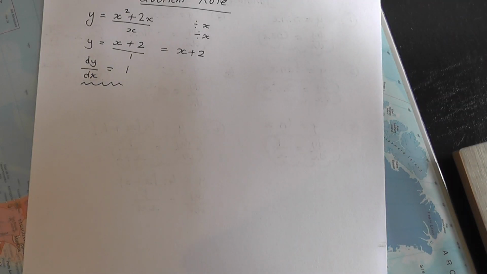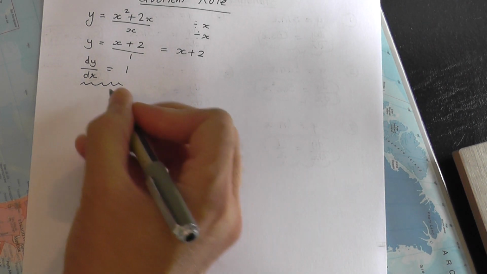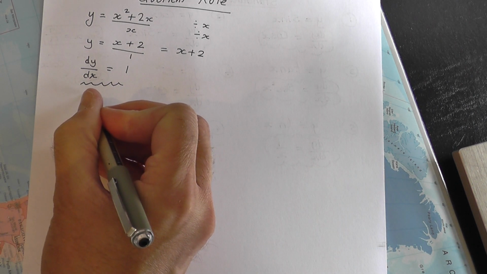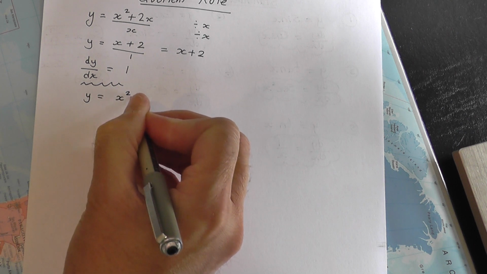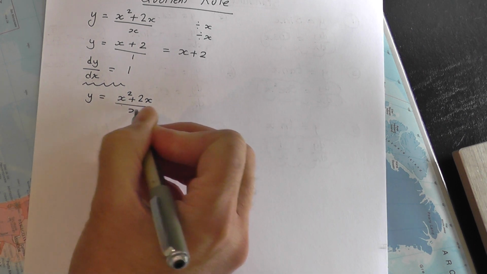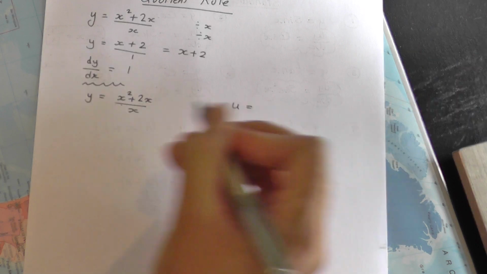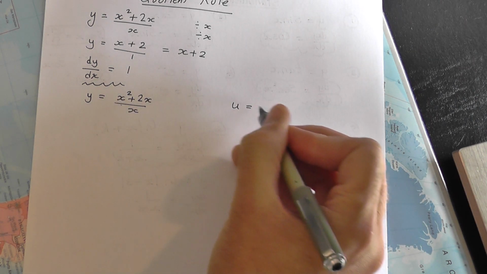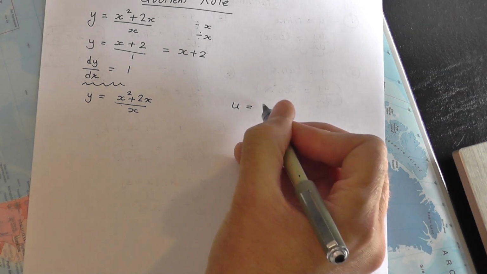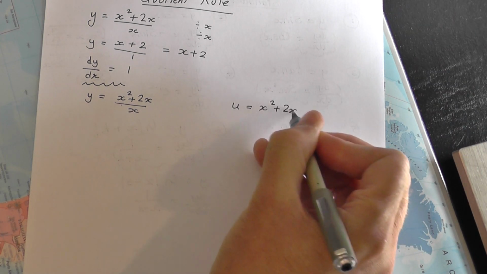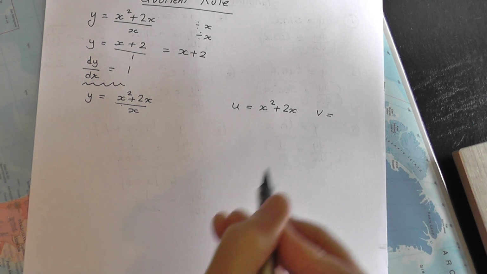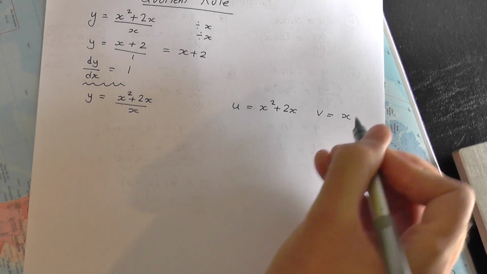Now this is going to be more complex, but it will give you the same answer. So let's start with the question again. So y equals x squared plus 2x all over x. Now I'm going to say, over at the side here, that the top function, remember, is called u, or u of x, we just call it u for short, and that's x squared plus 2x. And the function on the bottom, v, is just x.